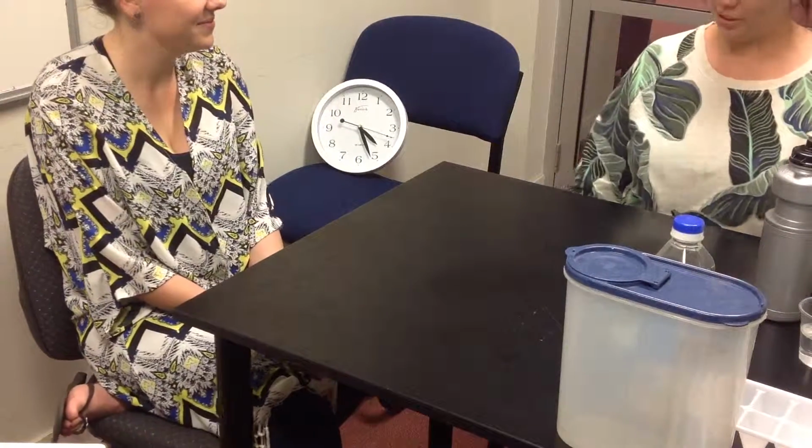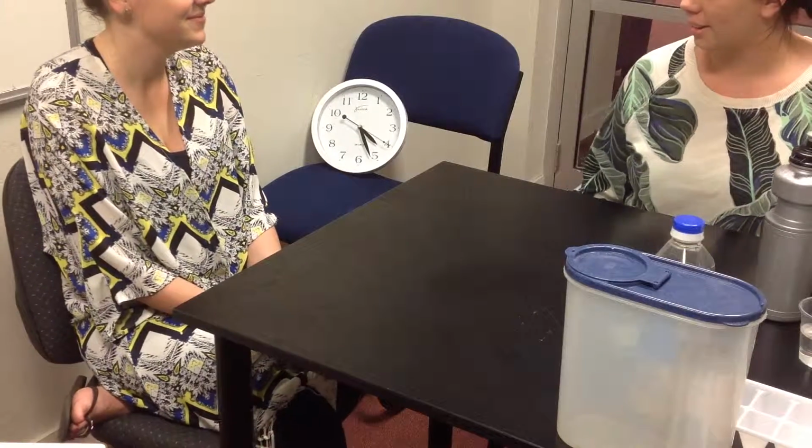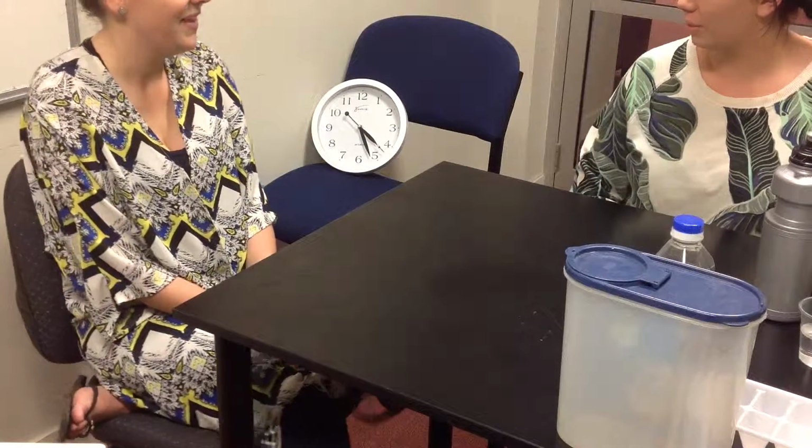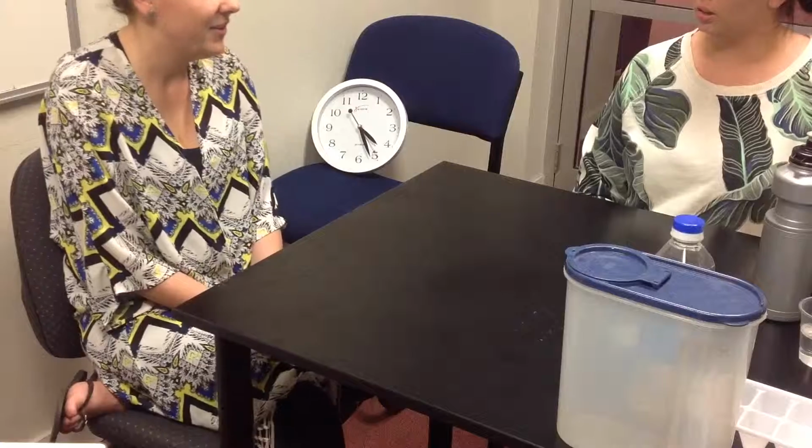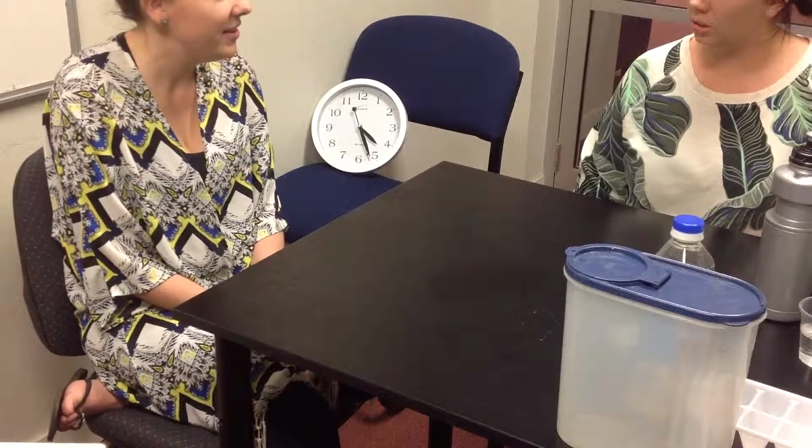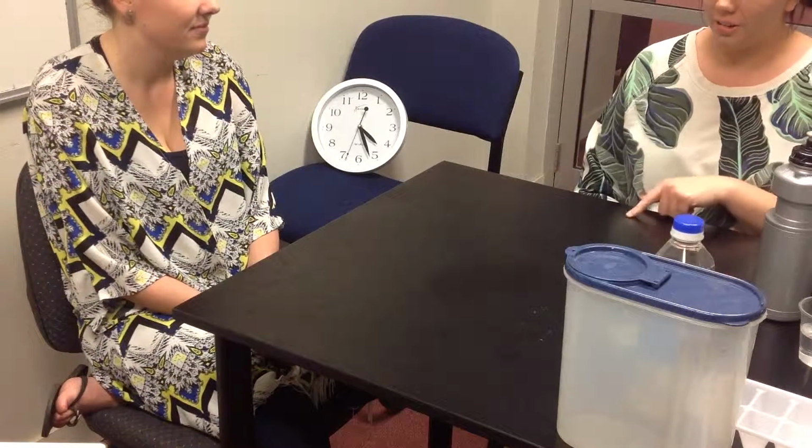Last lesson, we looked at the different states of matter. Do you remember what they were? How we broke them down? There was solids and liquids and gas. Good. So we've broken those three down because they're all different states of matter.